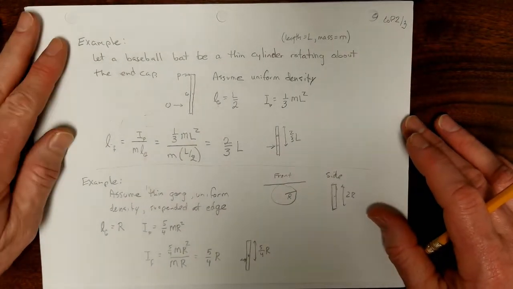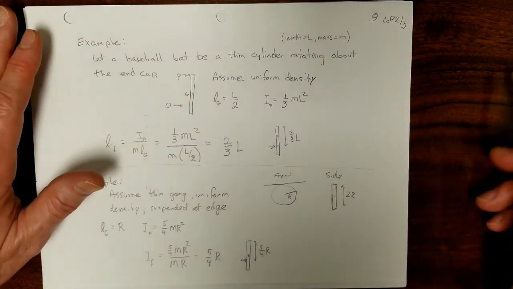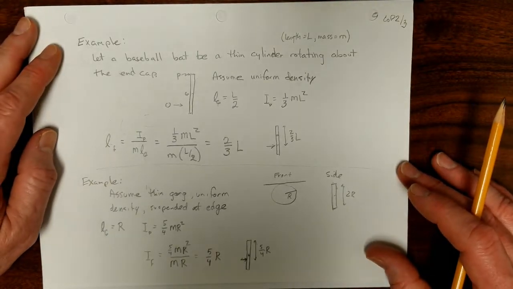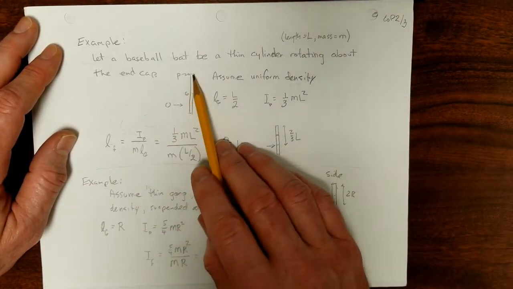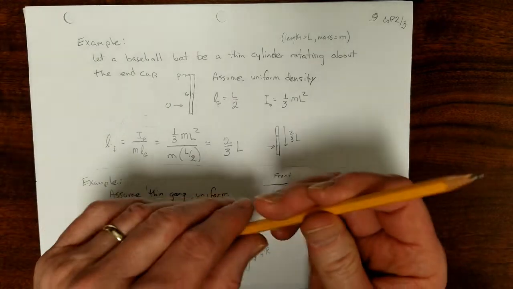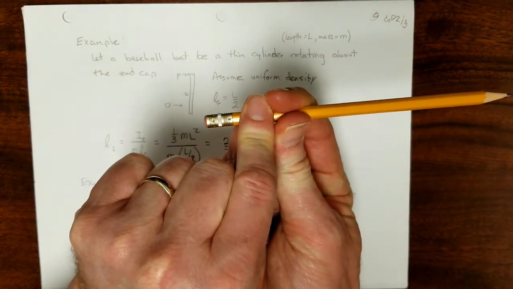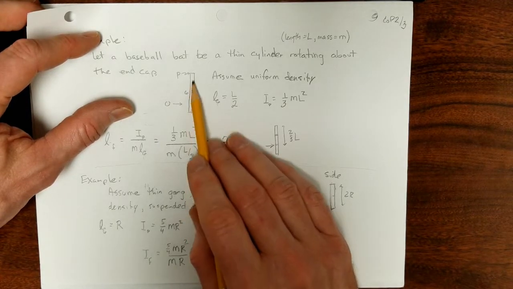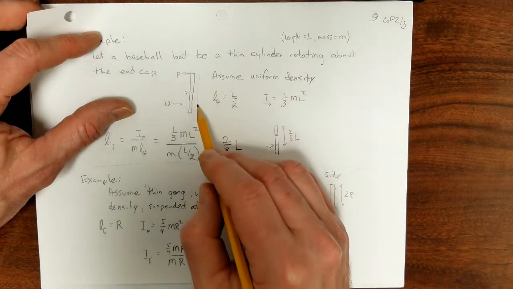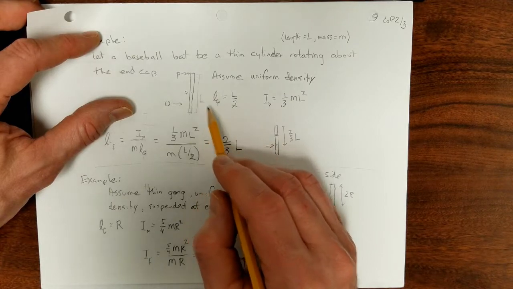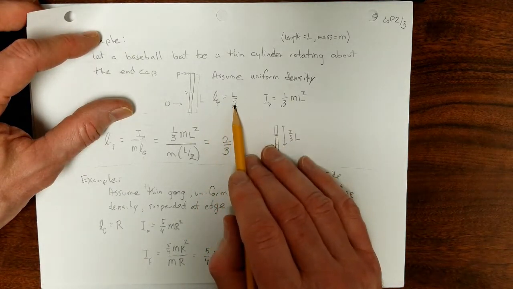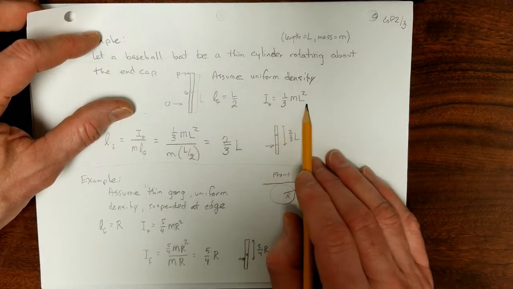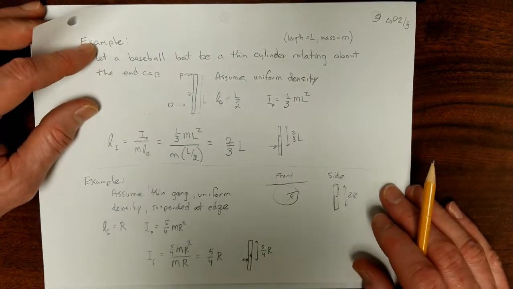Let's take a look specifically at a baseball bat. We're going to treat it as a cylinder rotating about the end cap. Technically, usually you've got it choked up and you're holding it more like there. So if the length of the bat is capital L, L sub G is L over 2. I sub B is 1/3 mL squared. You can look that up or derive it, whichever you feel like.